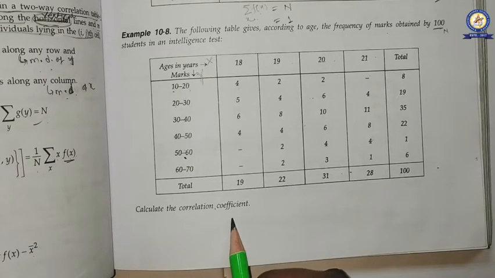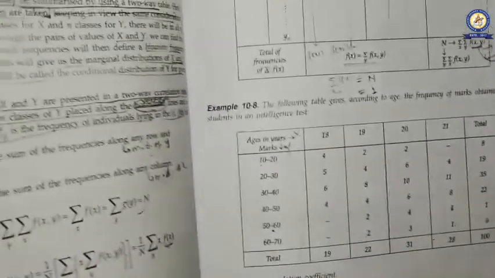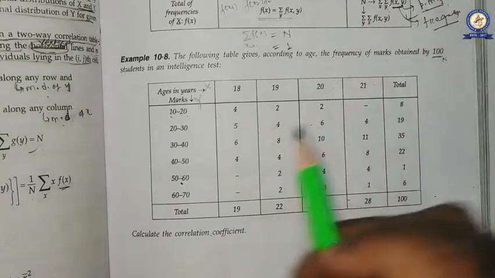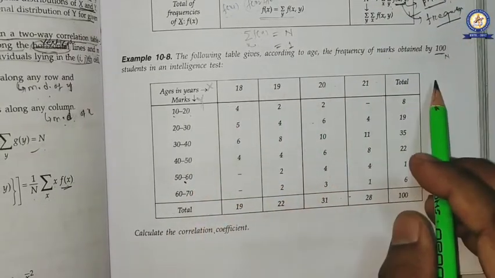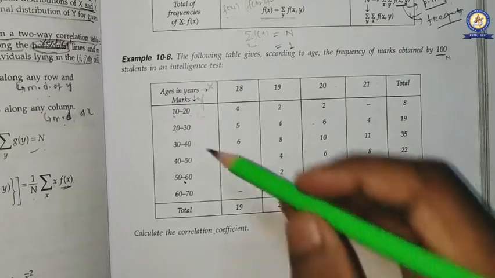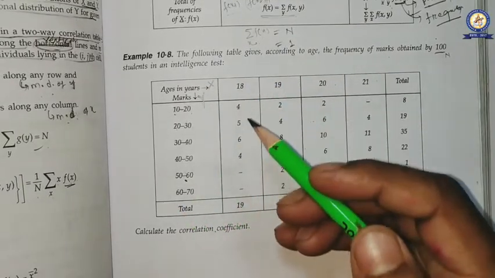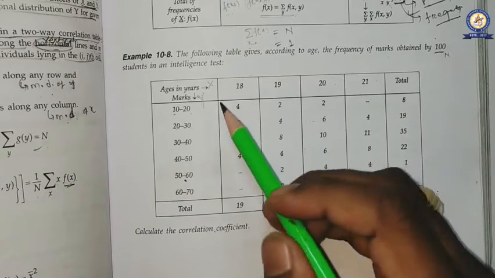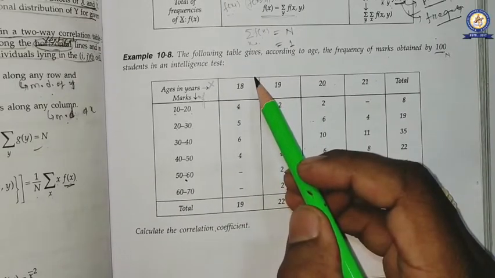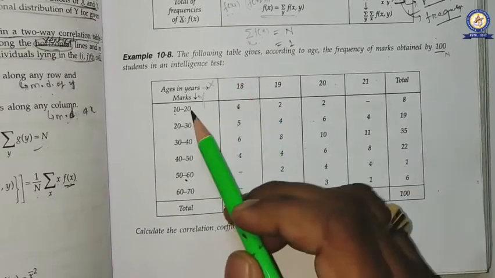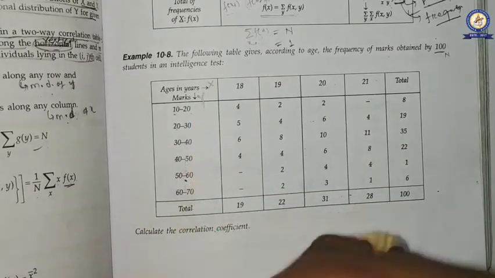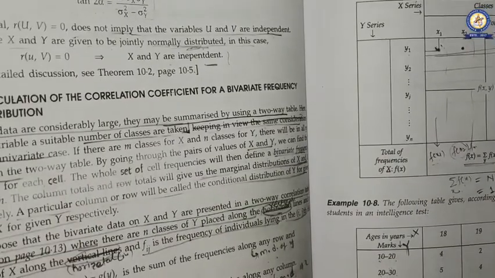Now x is represented horizontally and y vertically, and x and y are transformed to two other random variables: x is transformed to u and y is transformed to v. How, we will see on the next page.